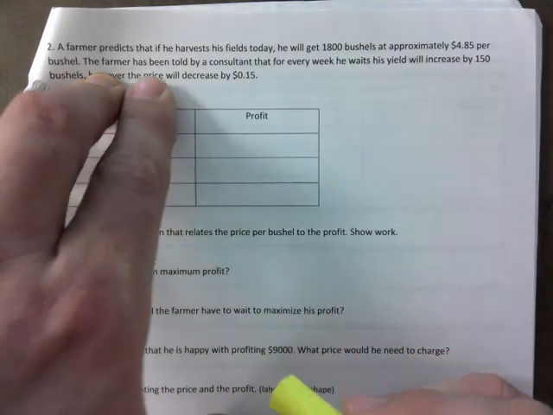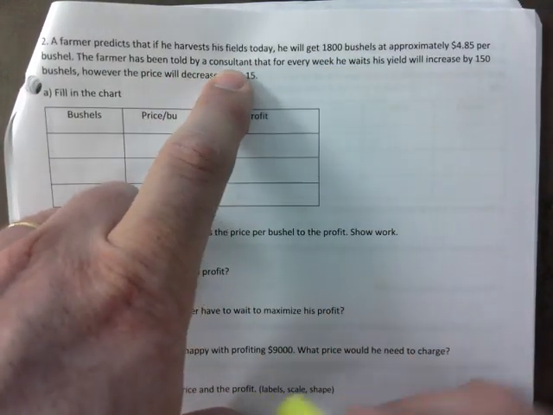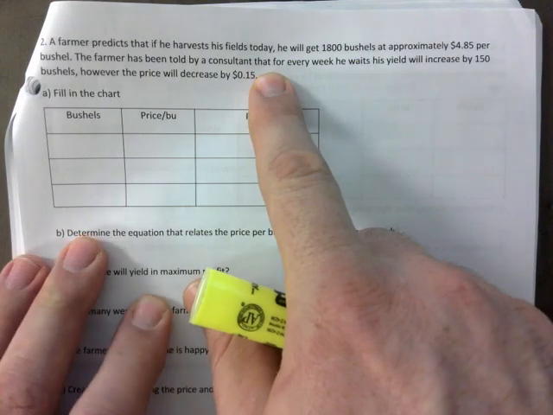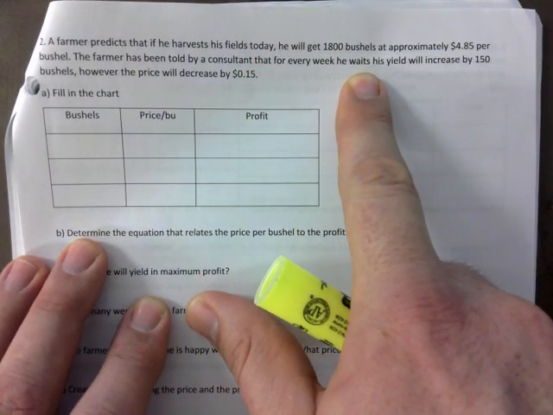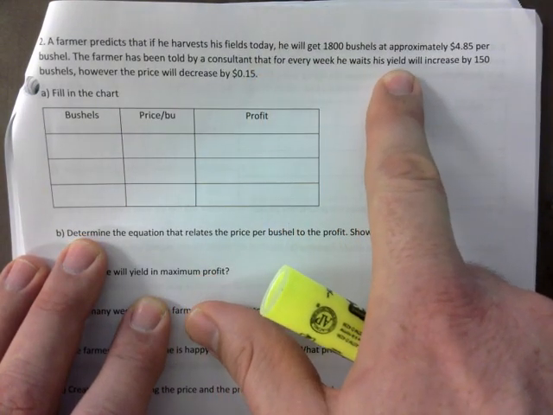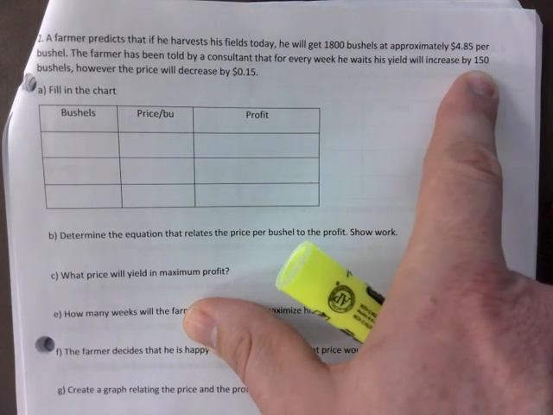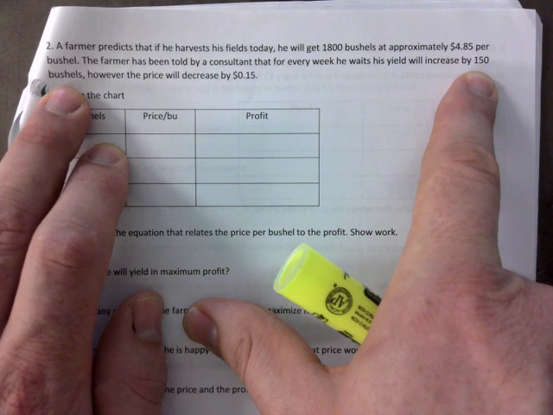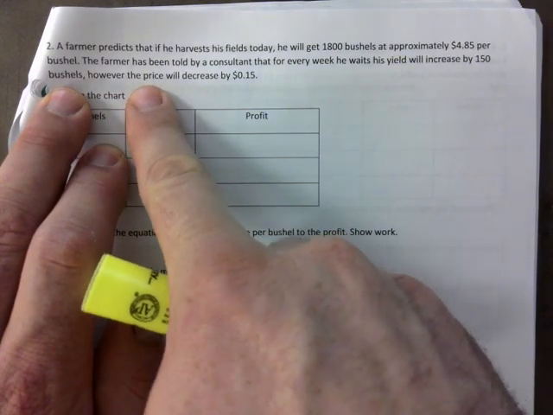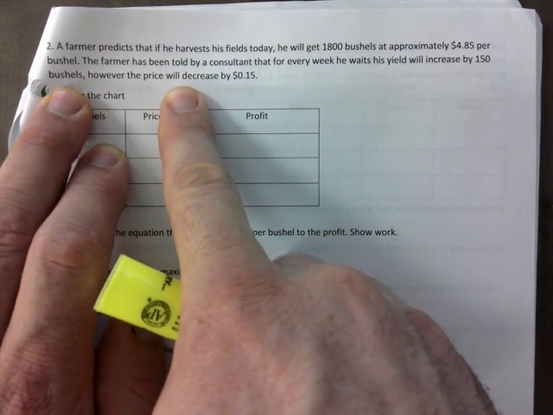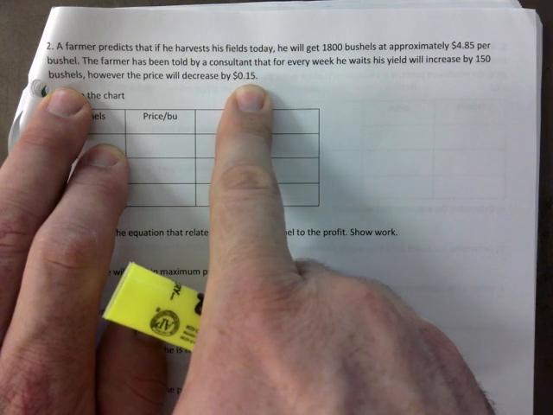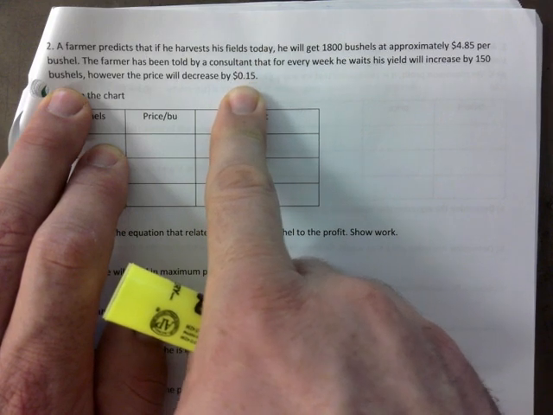And the farmer has been told by a consultant, a person that knows these things, that for every week he would wait, his yield, meaning how much he would get out of his field, will increase by 150 bushels. However, the price per bushel would be decreasing by 15 cents every time.